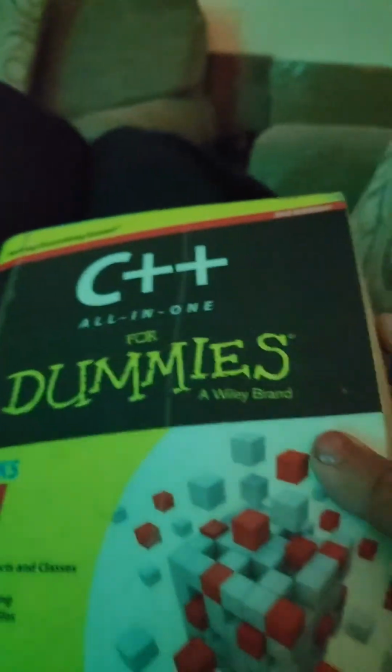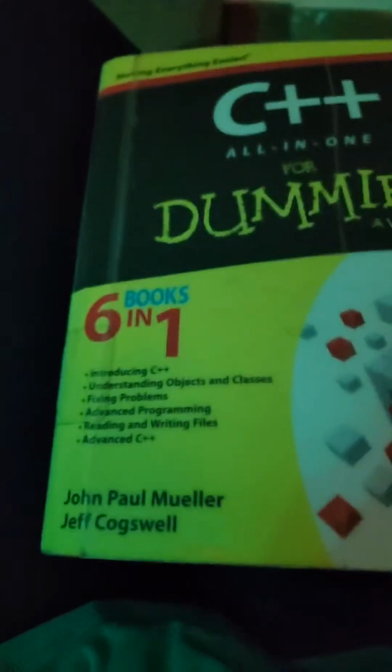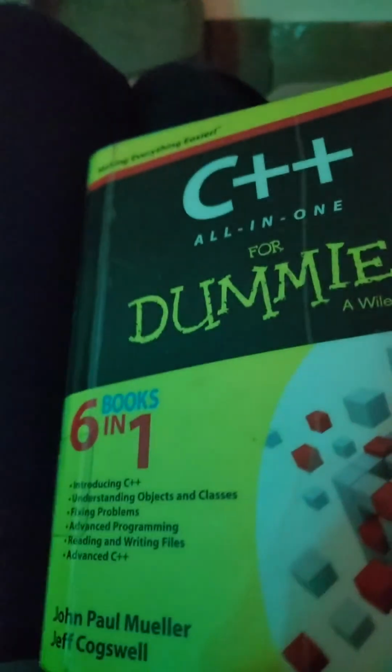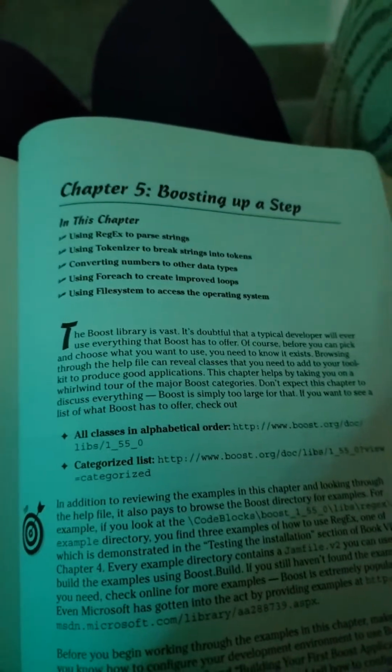Yep, C++. Specifically, this is C++ All-In-One For Dummies, 3rd edition, written by John Paul Mueller and Jeff Cogswell. This has 6 books in one, and we are, lucky us, in book 6, chapter 5, which is the very last chapter of this book. Woo.